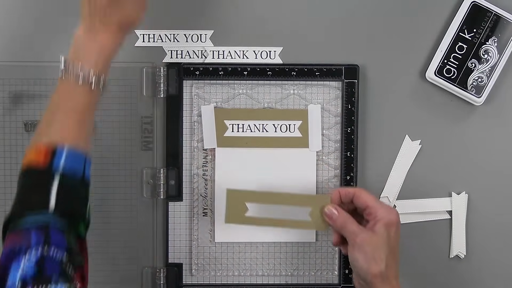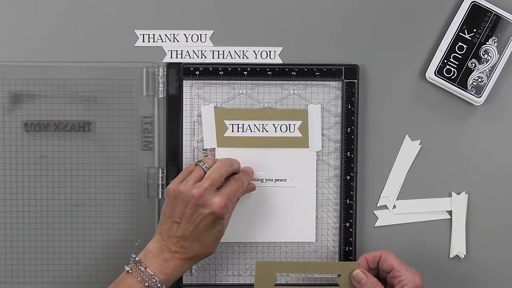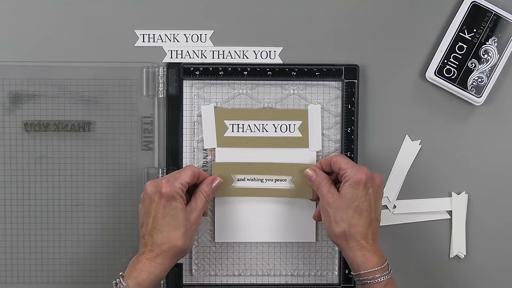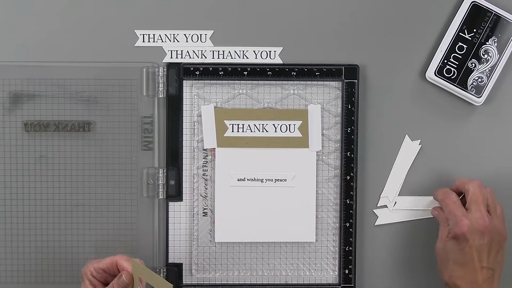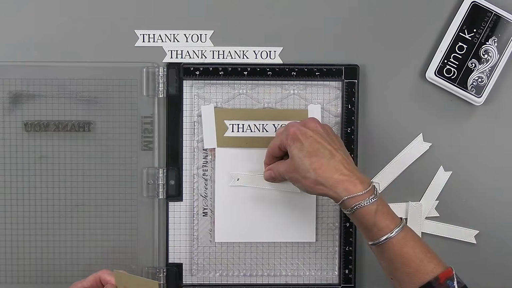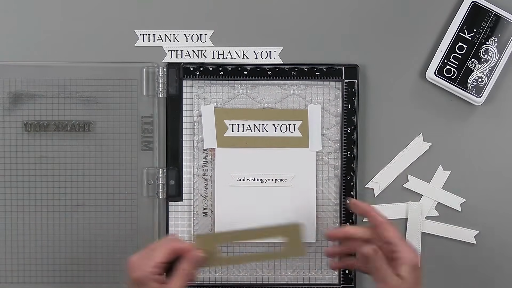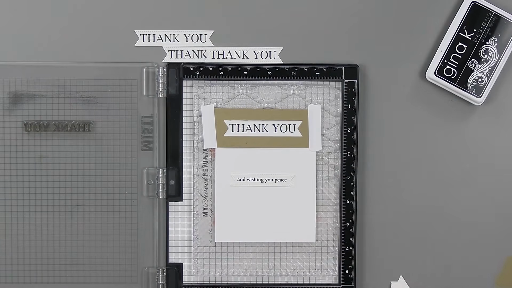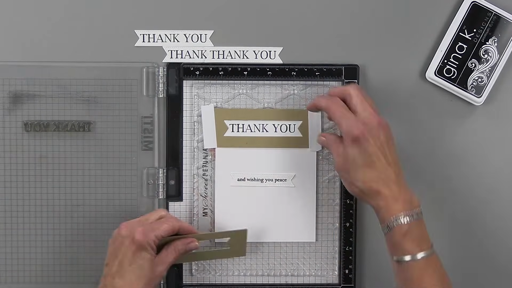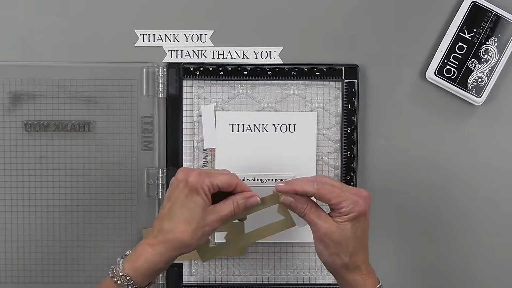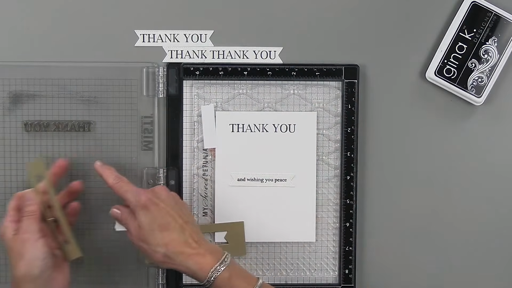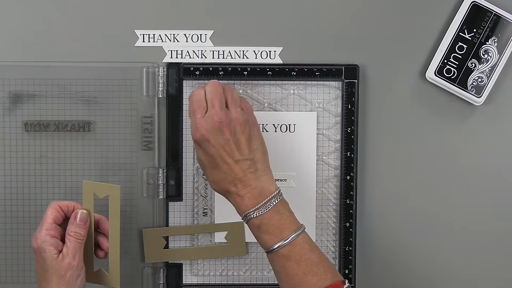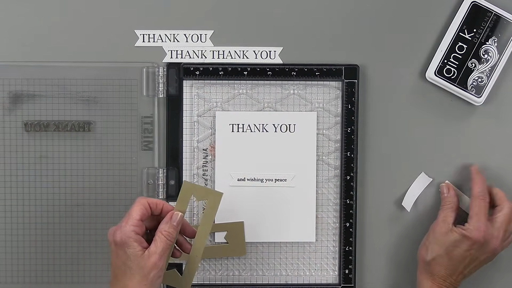So if I had a smaller greeting like this one, I would do the same thing, and then I would line it up, and I would pop in all of the smaller flags in there and mass produce those as well. So that's my little mass production tip. And just keep these, because once you're done with this, don't keep this because it's really hard to reposition it perfectly and it only takes a second to stamp it on a scrap piece of paper.